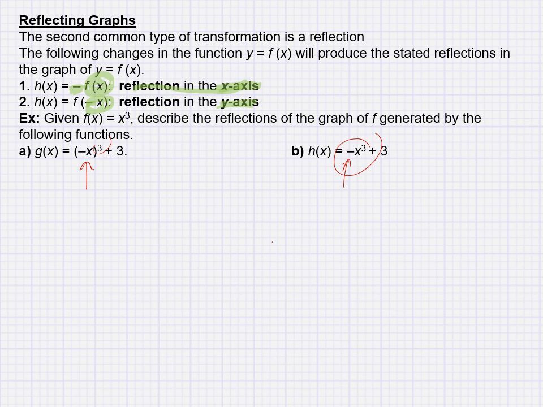This one being inside would be the y-axis. This one being on the outside of the cube would be the x-axis reflection. Now, we also, in each case, have a movement. Notice, there is a movement plus 3 outside the cube, which would move the graph up 3 units.